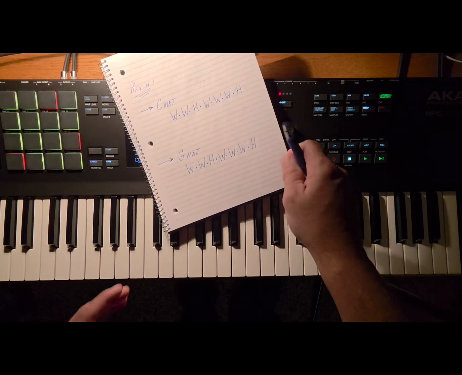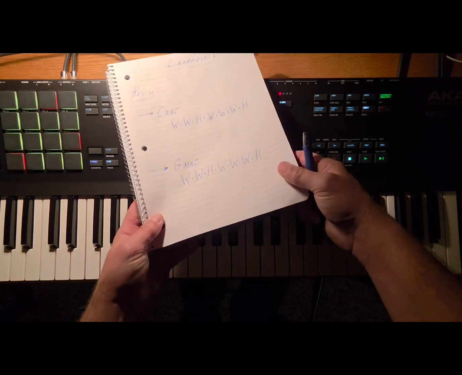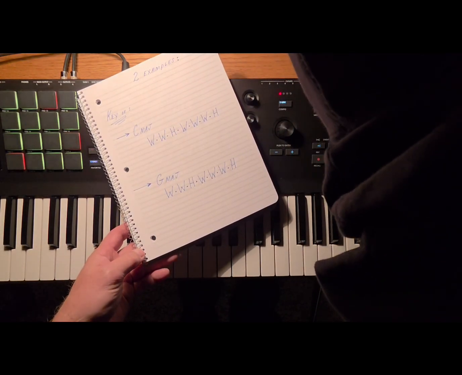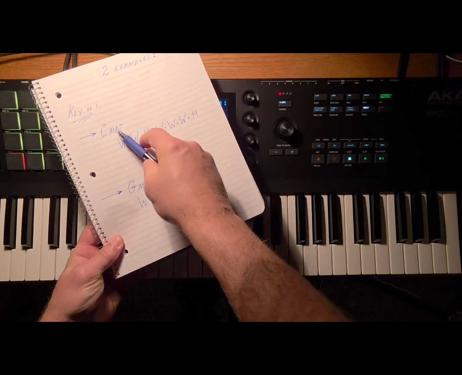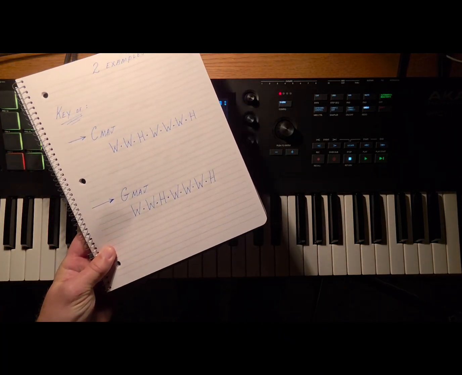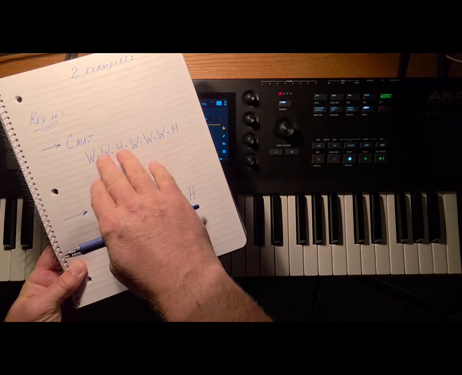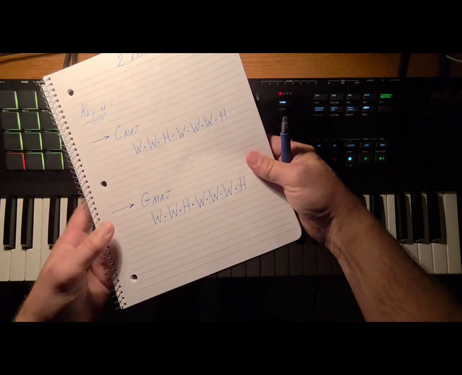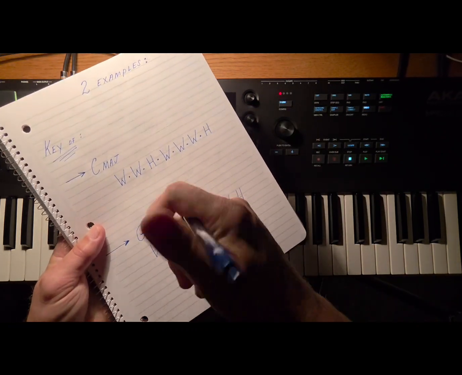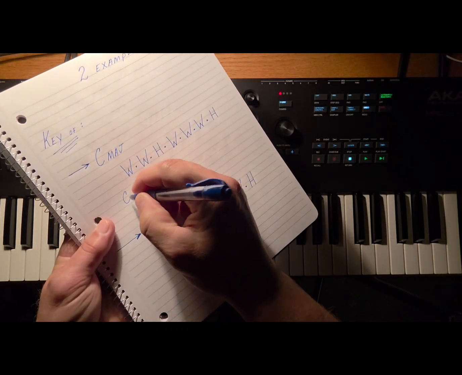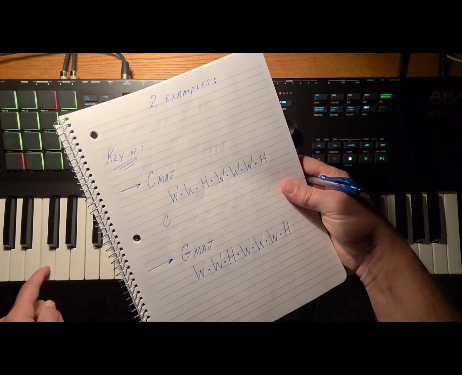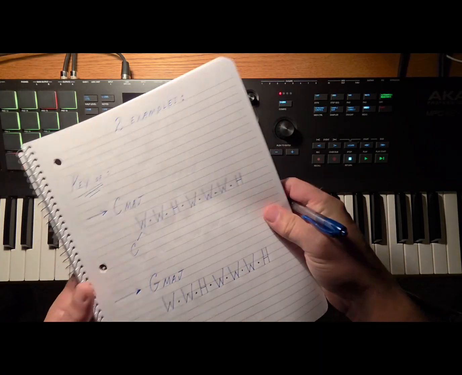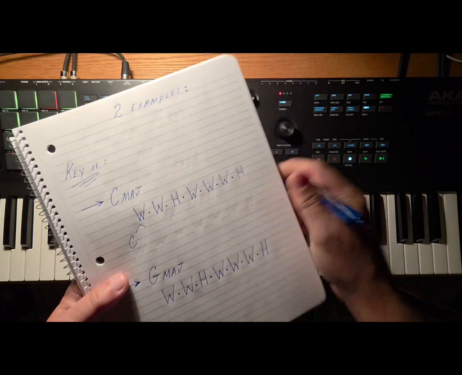Alright, let's try to tie this together by looking at 2 different examples. One we've been looking at, which is C major or C Ionian. And again, the pattern is whole, whole, half, whole, whole, whole, half. So in the key of C, we start on the note C. We travel a whole step to the note D.